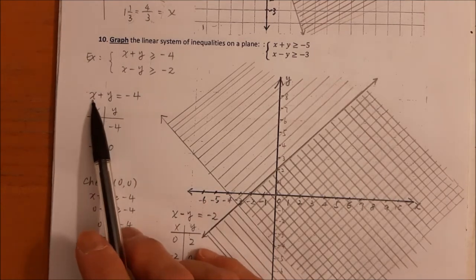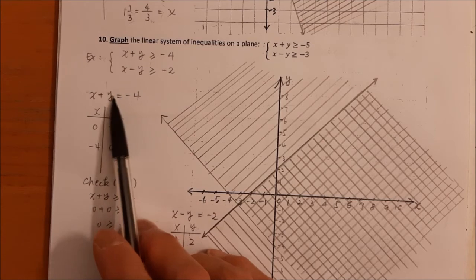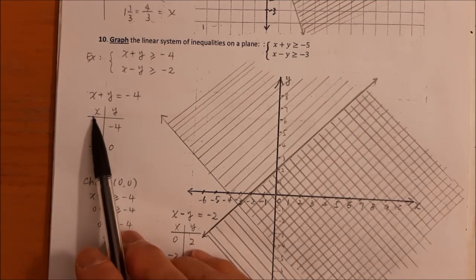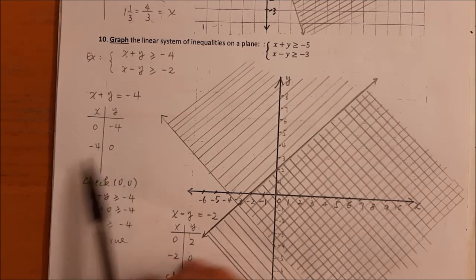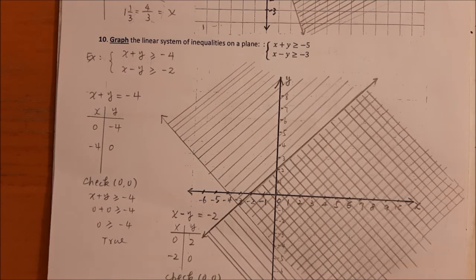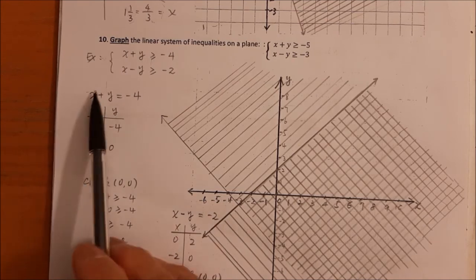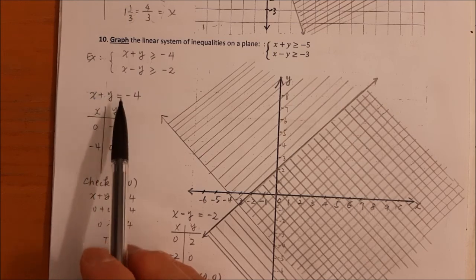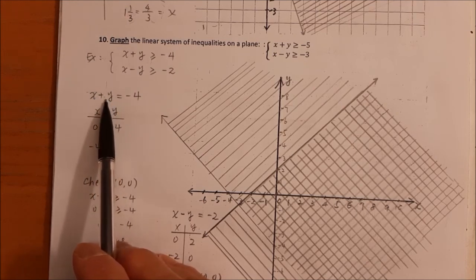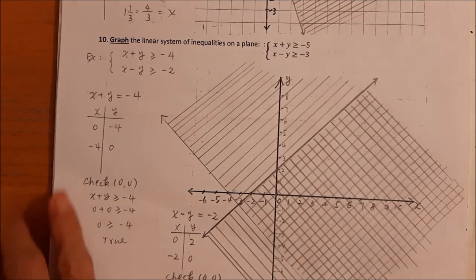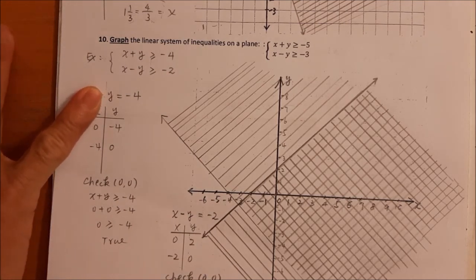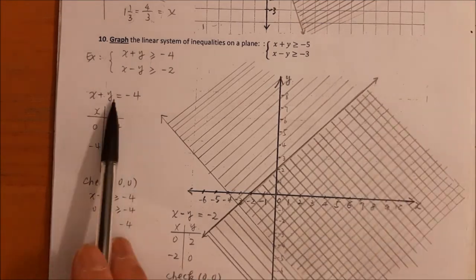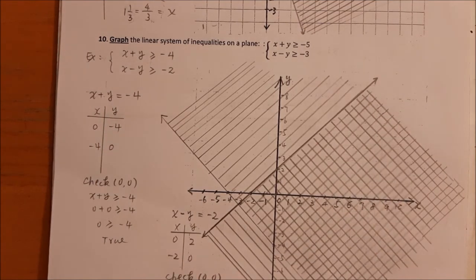When we draw the line for equal, we need to find the x-intercept and the y-intercept. So we let x equal 0. 0 plus y is y. So the quick way is you cover this x term, get y equals negative 4. That's the y-intercept.